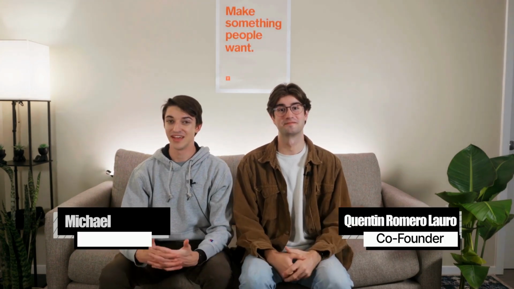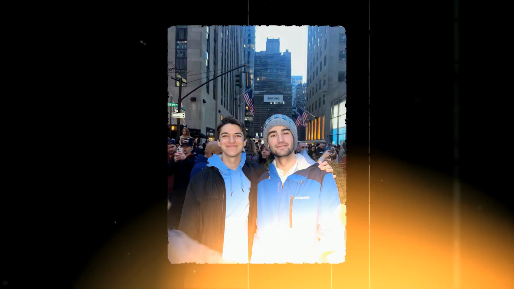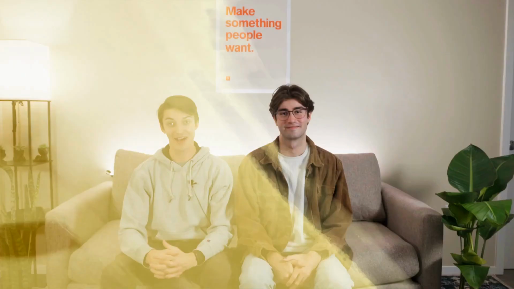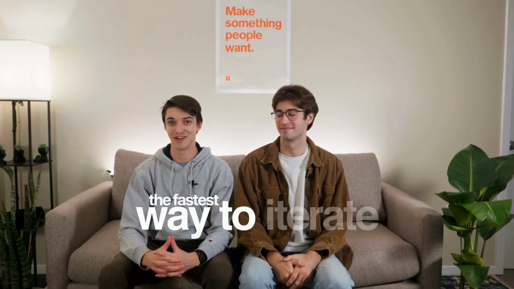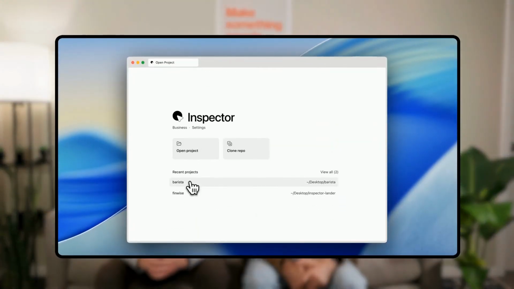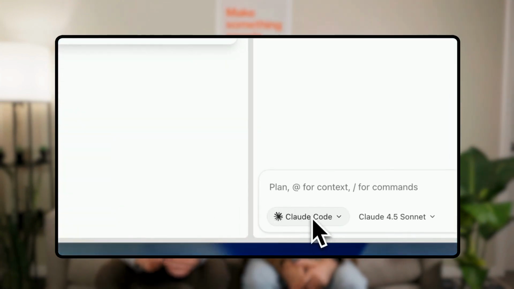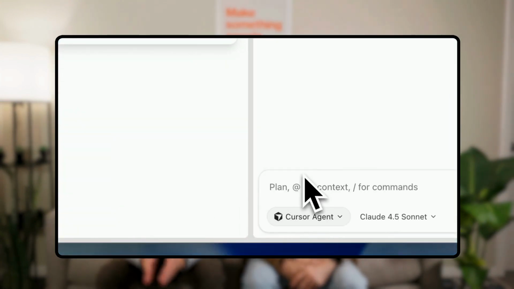I'm Quentin. And I'm Michael. And we met 3 years ago at Carnegie Mellon while doing HCI research. Now we're working on Inspector, the fastest way to iterate on front end. And here's how. Inspector works with your favorite coding agents, like Cursor or Claude Code, so you can iterate side by side with your UI.